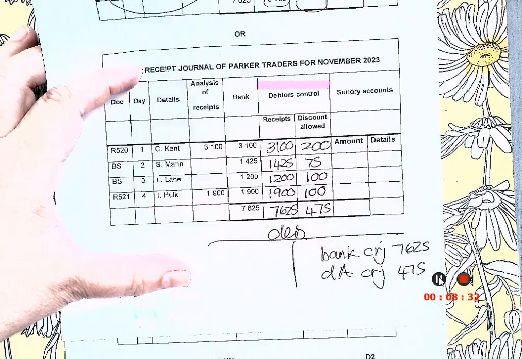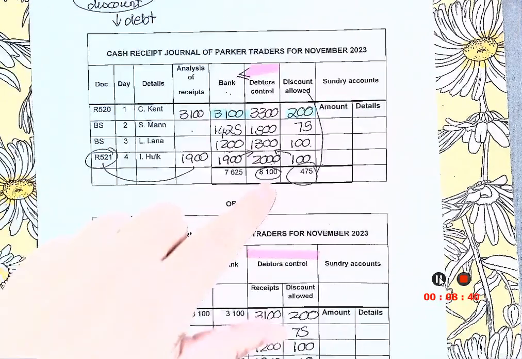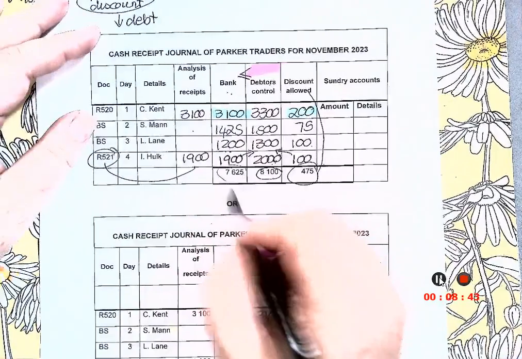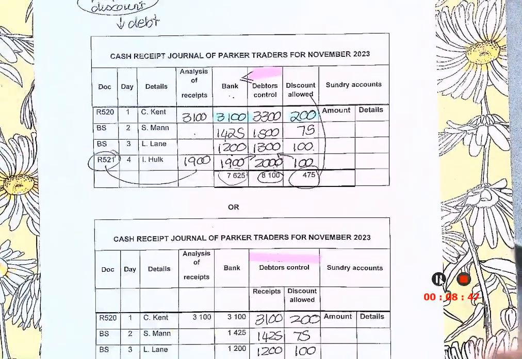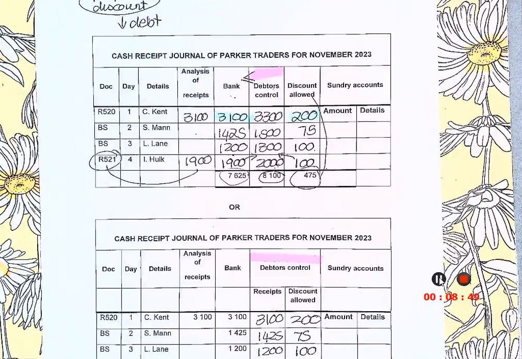And I can tell you in a test, I will mark both. The only problem is that if I give you this one, you can't take the bank. You're going to have to go calculate how much you actually received. Okay, and then it can become a bit confusing.